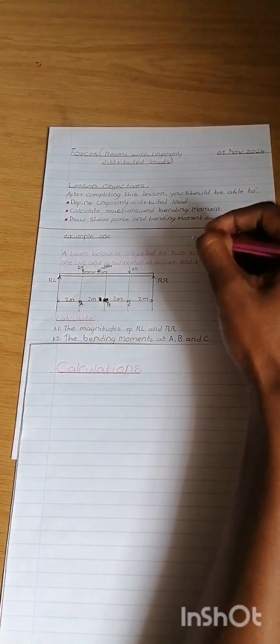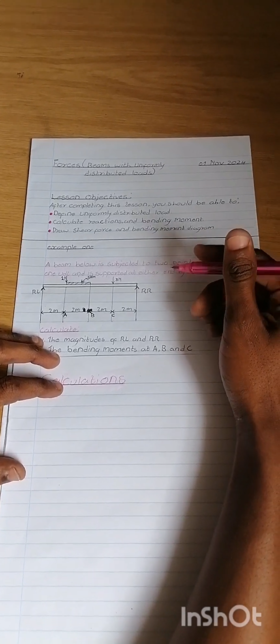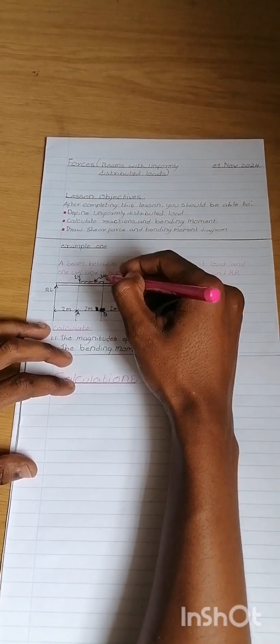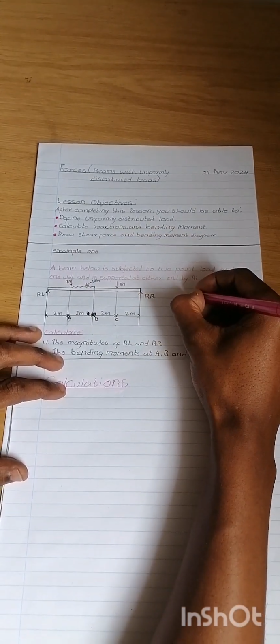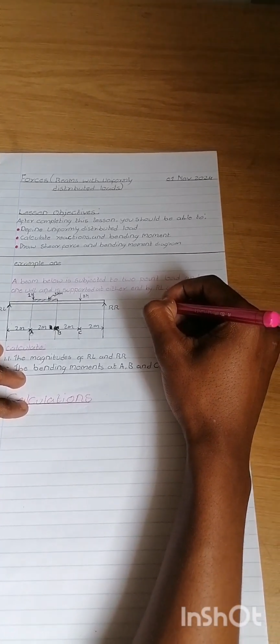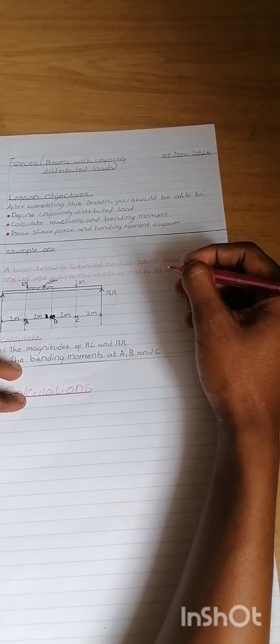Always, before you calculate a beam with a UDL, convert the UDL into a point load, or into an imaginary point load.